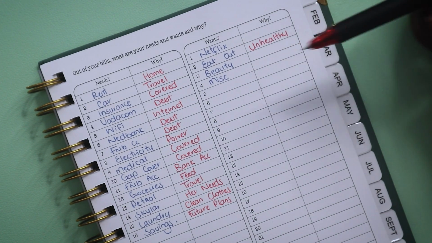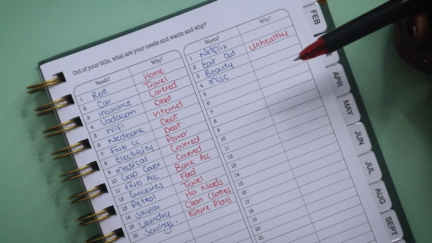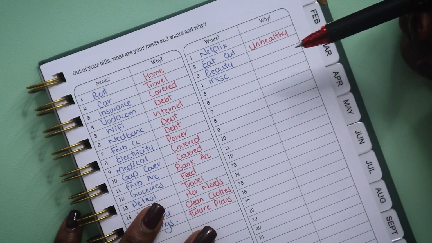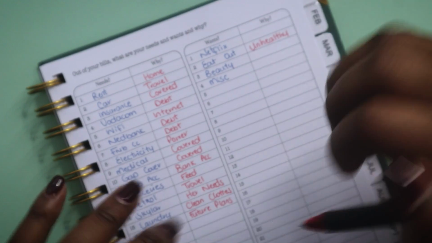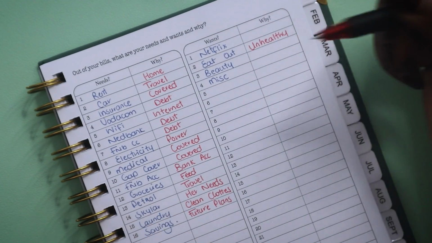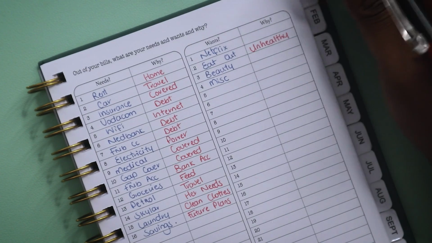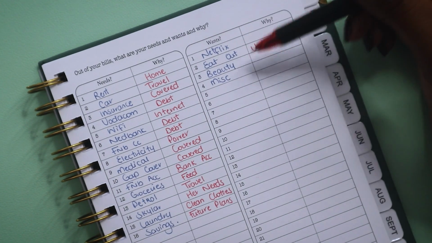Beauty is also a want because I can live without it. Like, nothing will happen. I won't die because I didn't do my nails. Of course I'll be devastated and I'll be recording my videos like this. I'm joking. But to be honest, I'll be fine without doing my nails or my hair. I can just rock my natural hair.